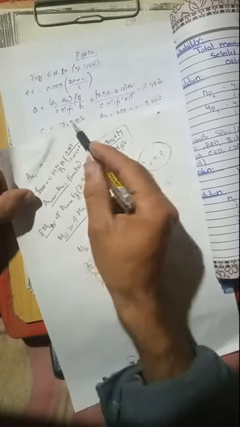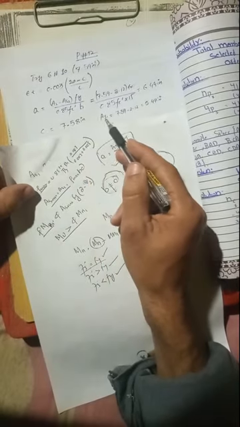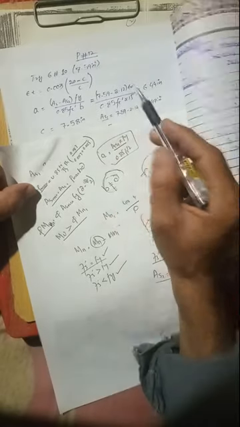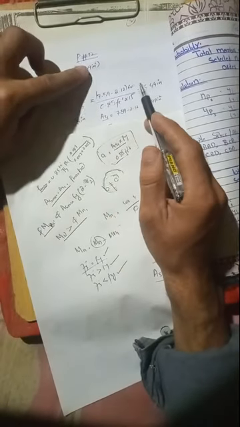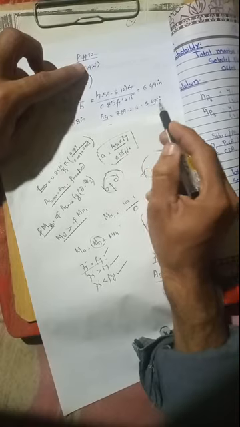So the a value is this one, right? The c value, a divided by beta 1, we got 7.58 inch. Now a is what? 7.59 minus 2.12, this is 5.47.